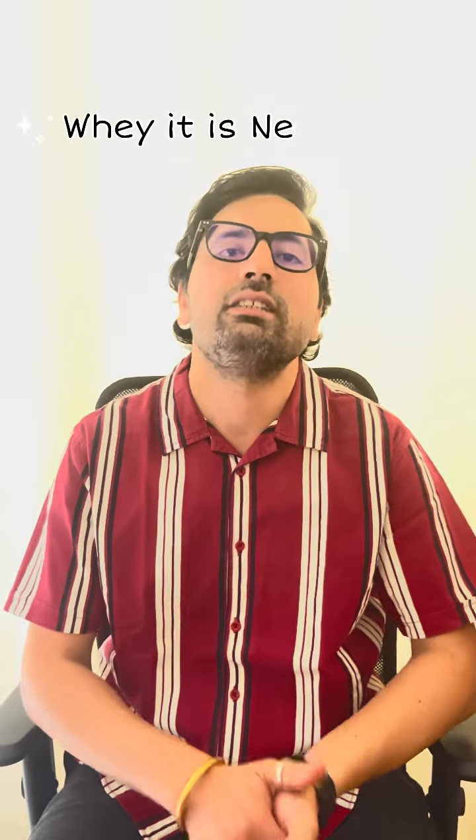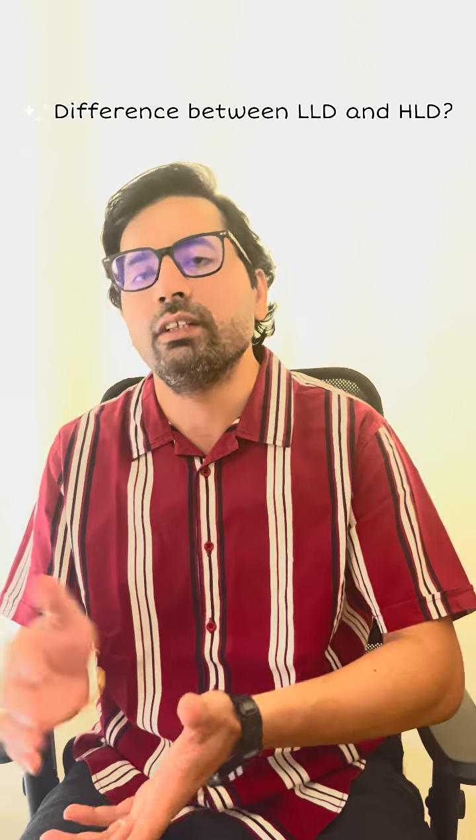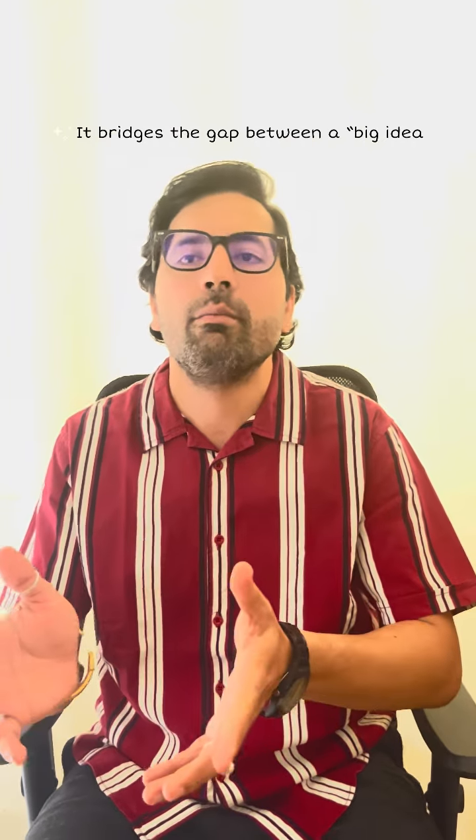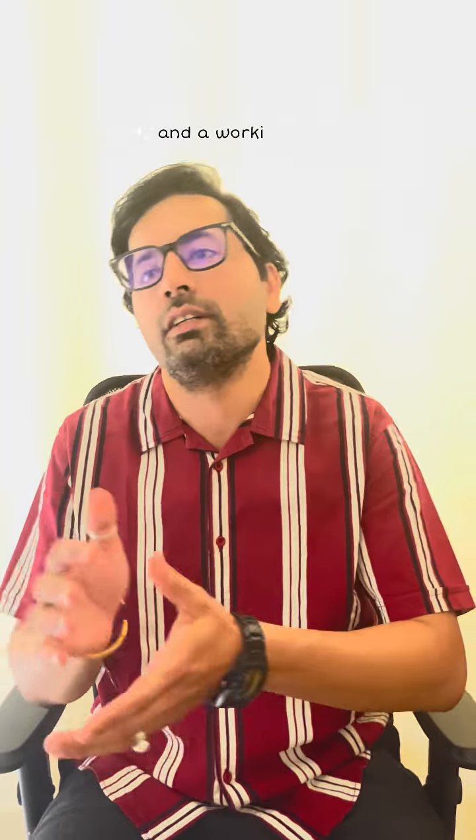Today we'll talk about what is LLD, why it's needed, and its difference between HLD. So LLD is a low-level design. It is not just about coding. It is about drawing the map before you start the journey. Or in technical terms, it's a bridge, the gap between a big idea and a working code.